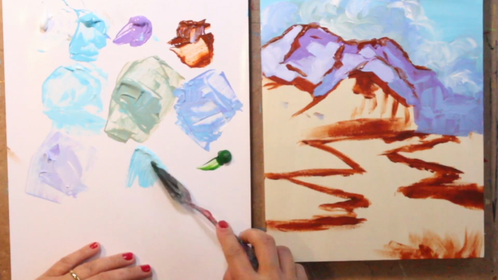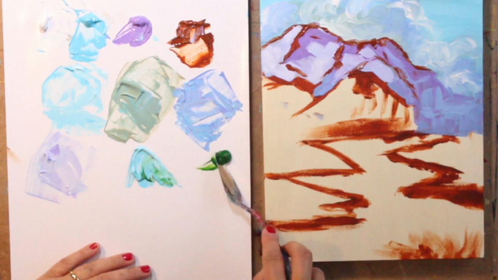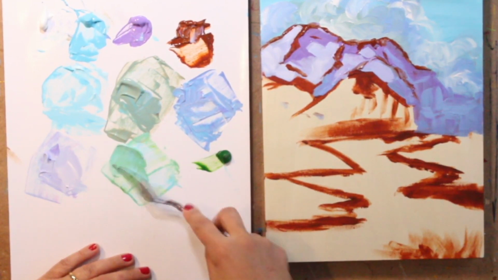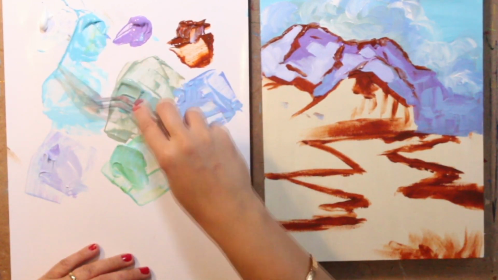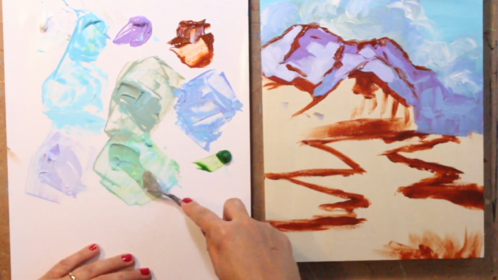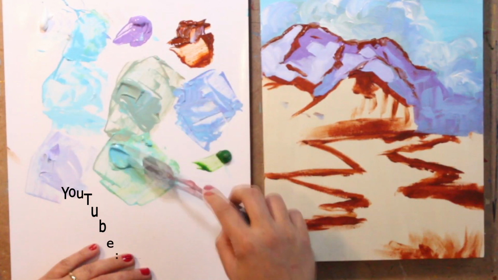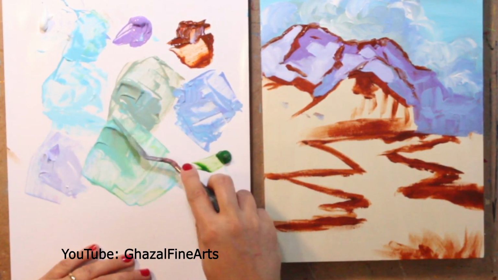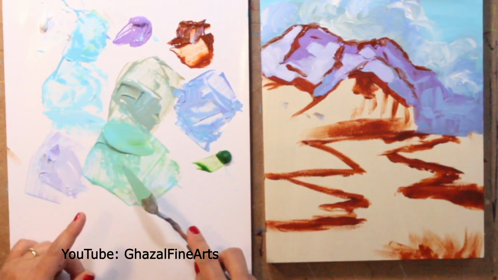Mix with a little bit green, tiny bit. Then you can see what happened, which color you make. More blue we need to bring. So this is the nice color of mountain that we can have for the light part.